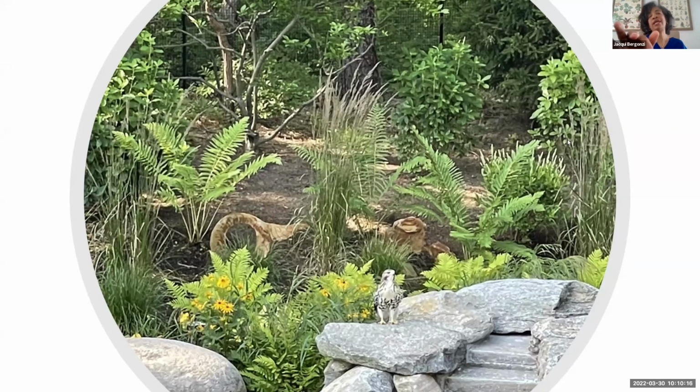This red-tailed hawk visits this particular garden regularly, sits at the edge of the waterfall. Sometimes when the waterfall's turned on, he might put his feet in. But to the red-tailed hawk that, before I put this garden in, would just circle overhead, now he's a regular visitor every morning, or she.